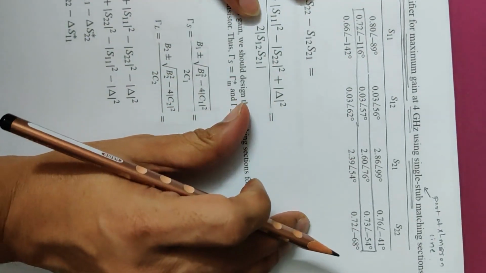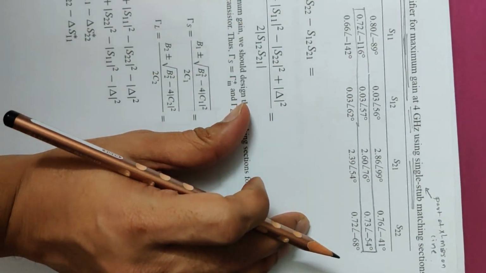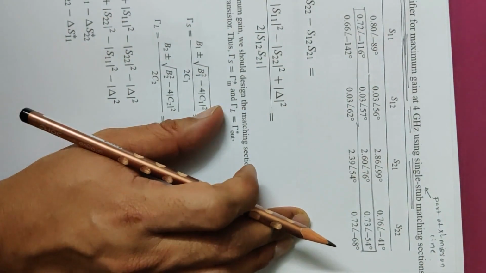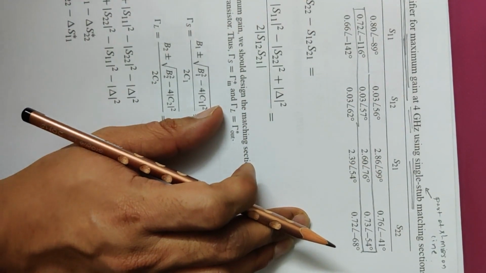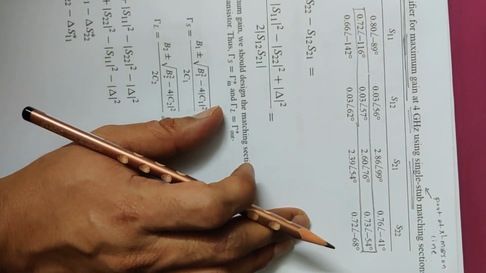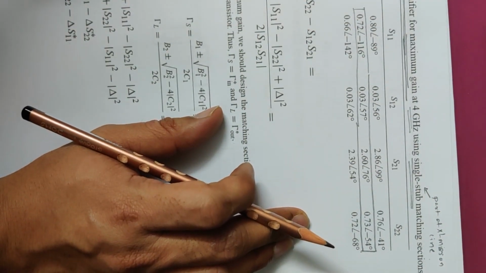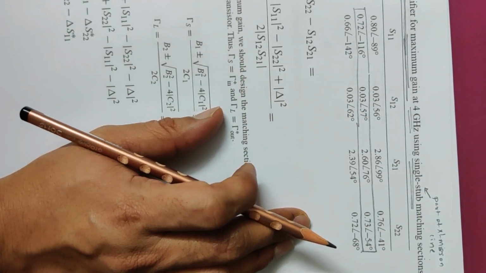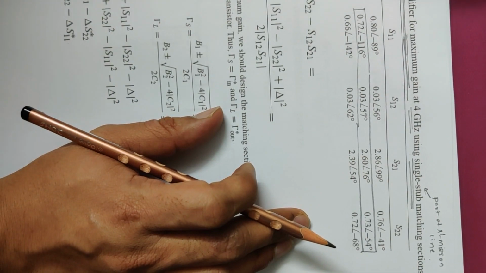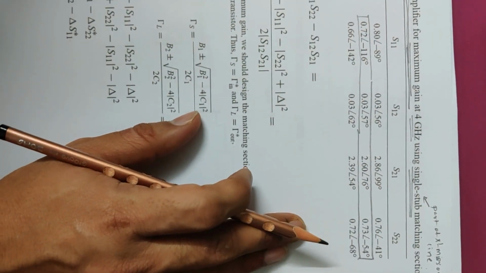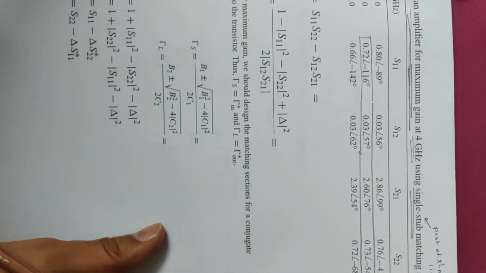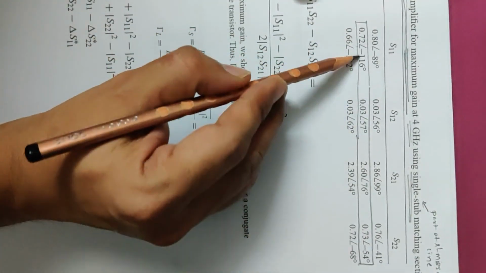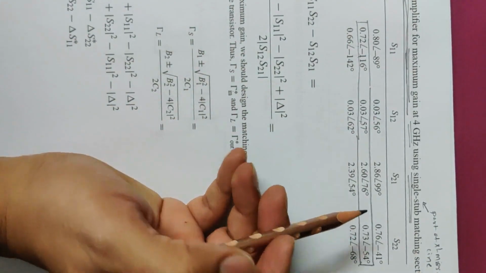So first of all, we have to check the stability of the amplifier, and for that the well-known test is the K delta test. If the K delta test is satisfied, then the transistor is unconditionally stable. Otherwise, we have to plot the stability circle, and then we have to select the gamma S and gamma L. So first I will be going for the K delta test, and I will be storing these S parameters as A, B, C and D.